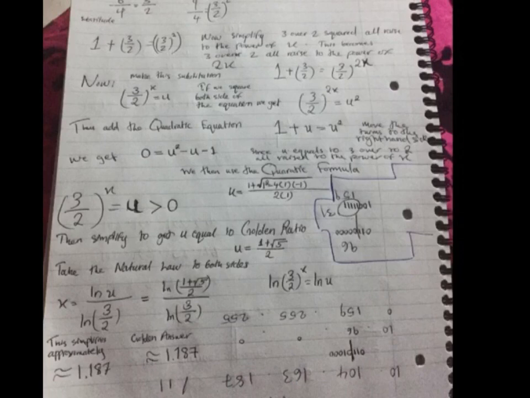We set (3 over 2)^x equal to u, and (3 over 2)^(2x) will equal u squared. We are now halfway through solving 4^x + 6^x = 9^x.